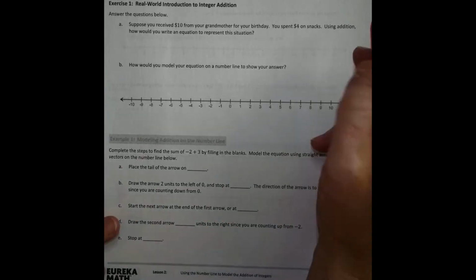Okay, today we're doing Lesson 2, and we're going to be using a number line to model the addition of integers. Exercise 1. Suppose you received $10 from your grandmother for your birthday, and you spent $4 on snacks. Using addition, how would you write an equation to represent this situation?